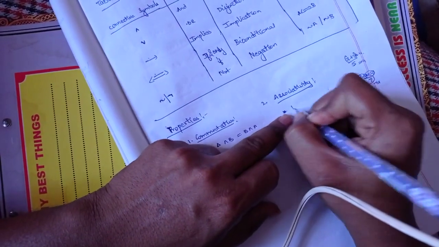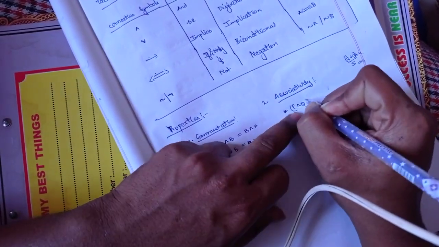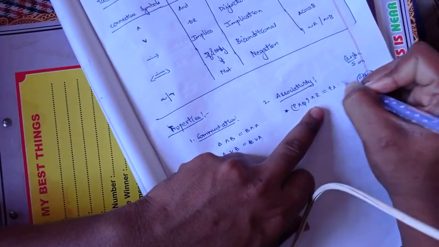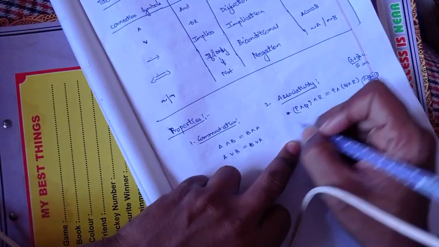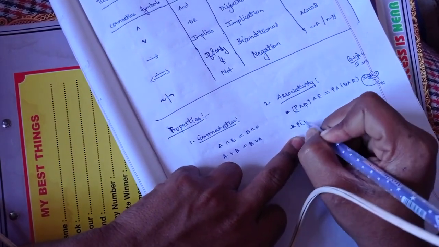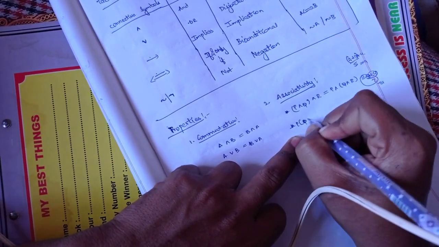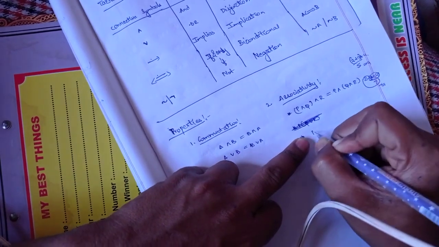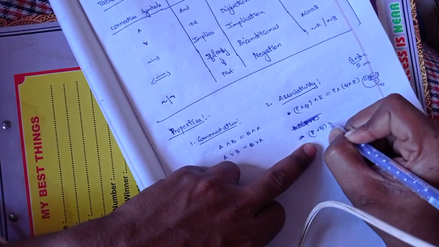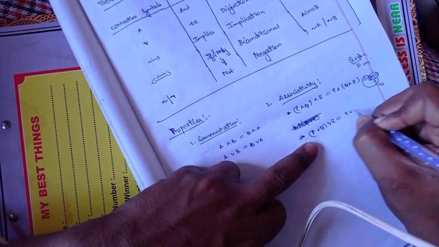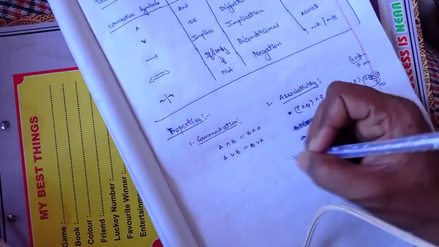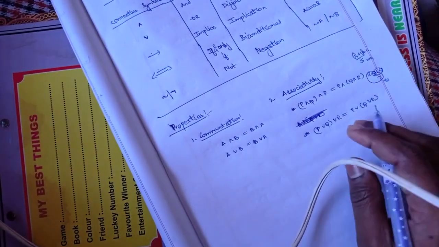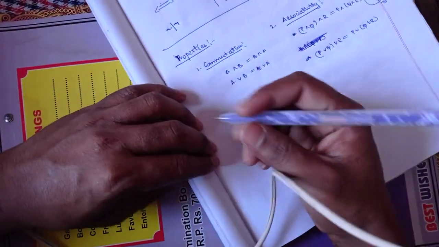Let me define: P intersection Q intersection R can be written as P intersection of Q intersection R. So this is one of the representations. Or let me write it: P or Q or R is equal to P or Q or R. So this is what associativity is. Whether you group these two or these two, the value will be the same itself. That is what associativity is.